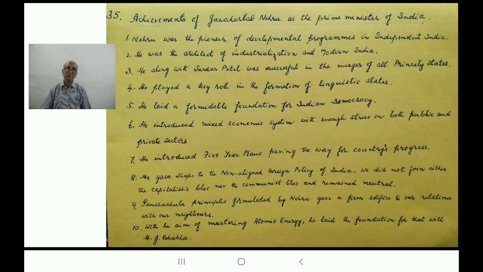What were the achievements of Jawaharlal Nehru as the Prime Minister of India? Look at the question. The phrase says, as the Prime Minister of India, not as a freedom leader. Jawaharlal Nehru had a unique place in the freedom struggle. But here you are asked, as Prime Minister of the country, what did he do? What were his achievements? Let's see.